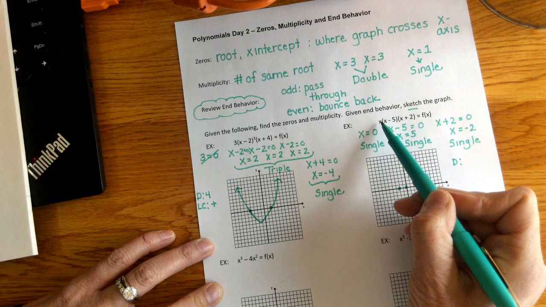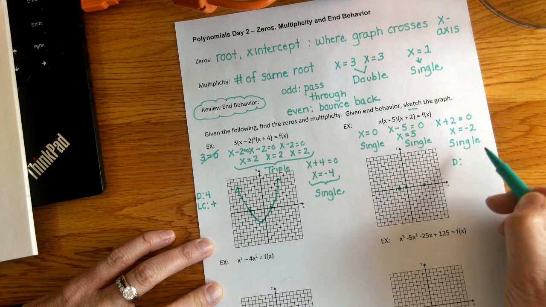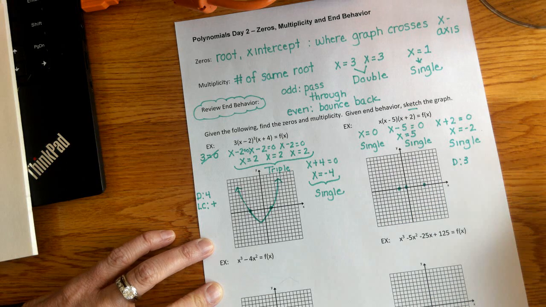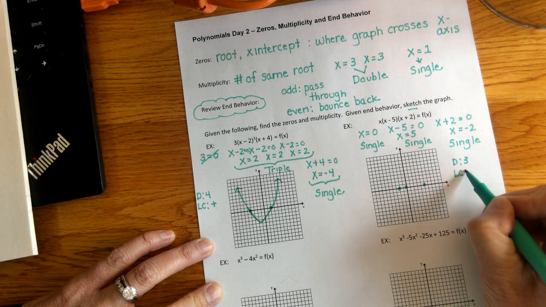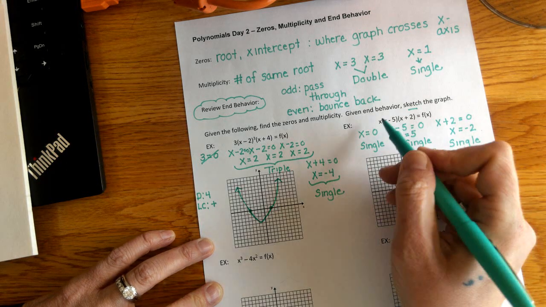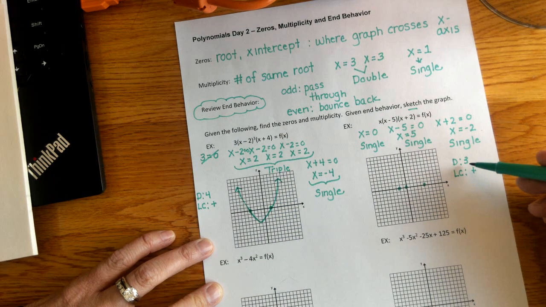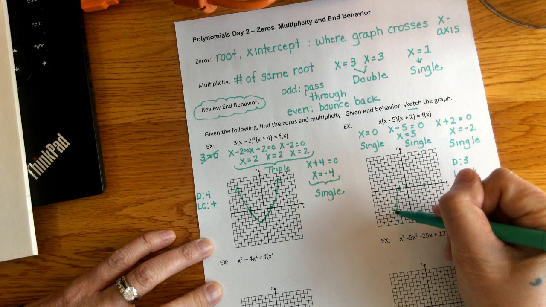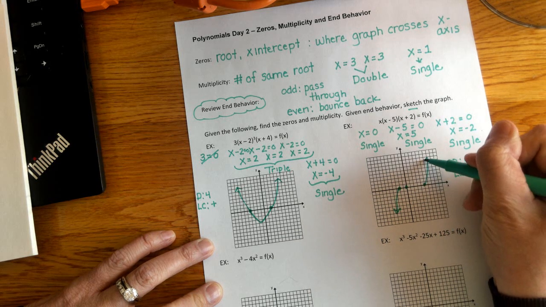Now let's look at the degree. I have 1, I have 2, I have 3 zeros, and my leading coefficient is positive. So odd degree, positive. When it's an odd degree and positive, that means on the ends, end behavior, I go down and I go up.